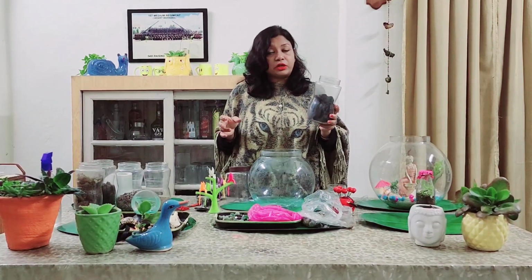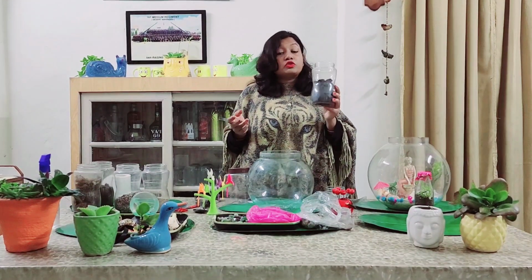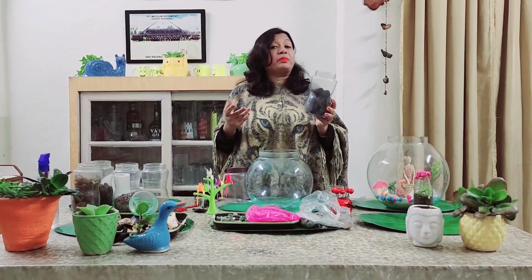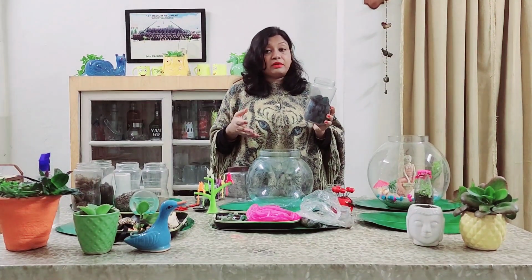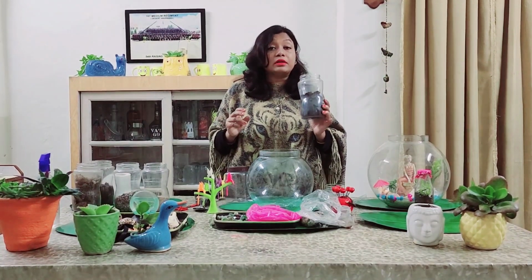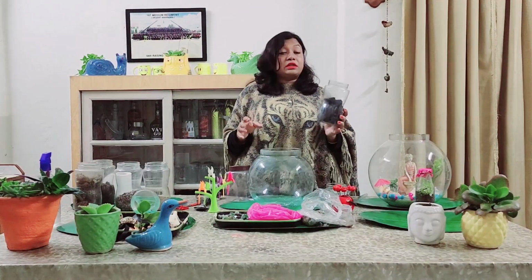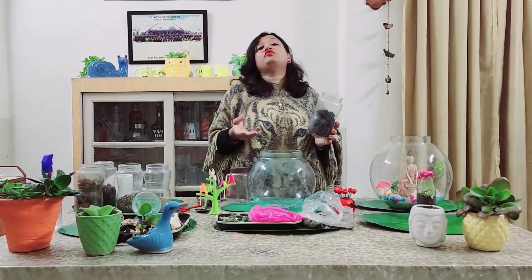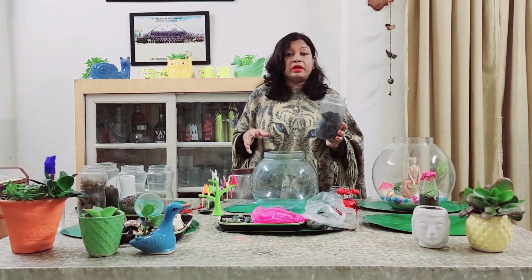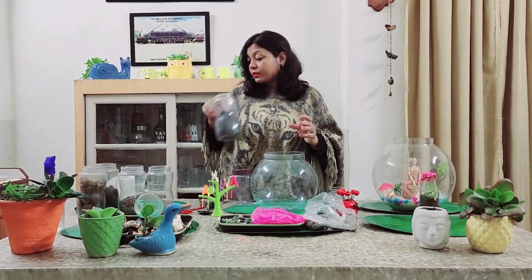known as activated charcoal. You can get it from the market or even from Amazon. So what is the function of this activated charcoal? As you know, it is a purifier. So it purifies the water and air inside, and it also prevents fungal growth. Since this container has lots of moisture, and the enclosed one especially, it leads to fungus growth, which we don't want. We want our plants to thrive in a better way, but we don't want unwanted fungus to grow inside.